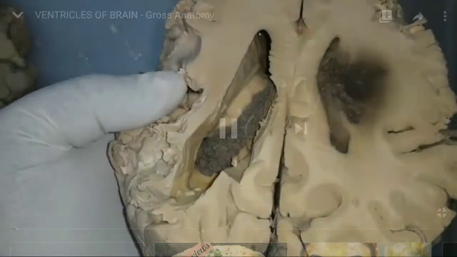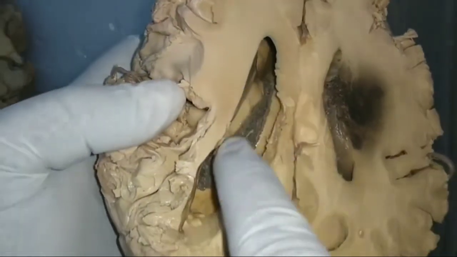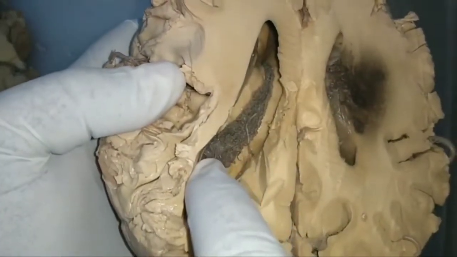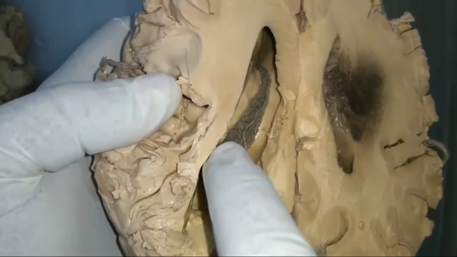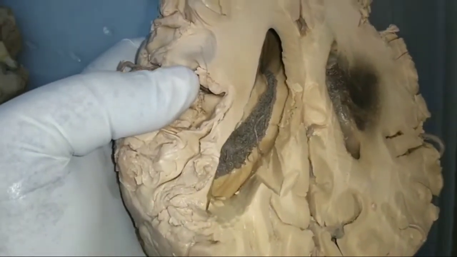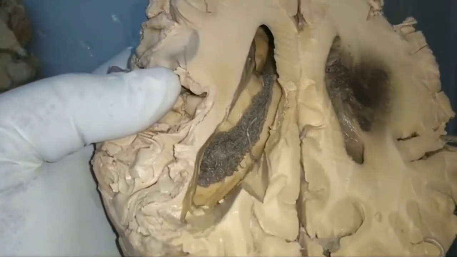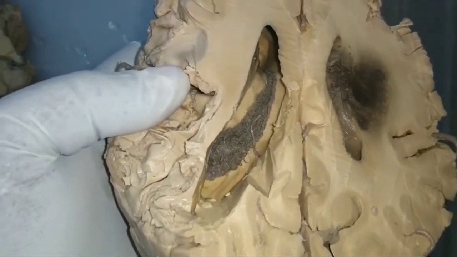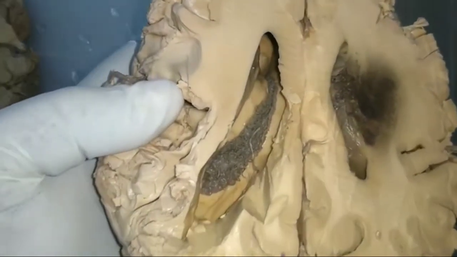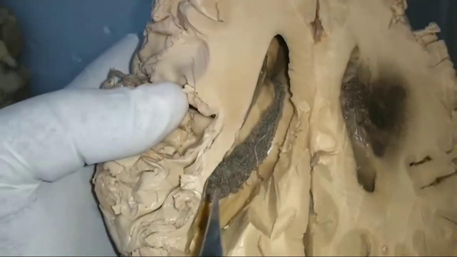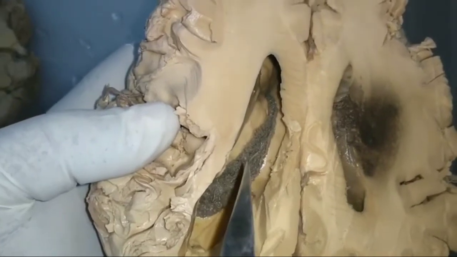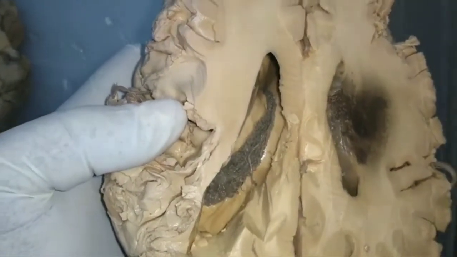Okay, so today we are talking about the ventricular system of the brain. You can see over here, this is the lateral ventricle. There are two lateral ventricles. This is a transverse section of the brain, and you can see the two lateral ventricles. This is the central part of the lateral ventricle, which contains cerebrospinal fluid.